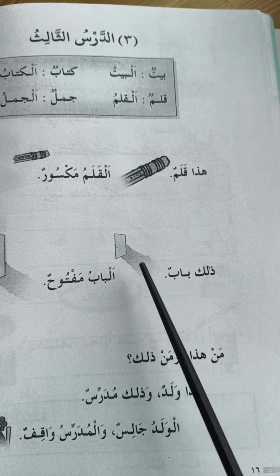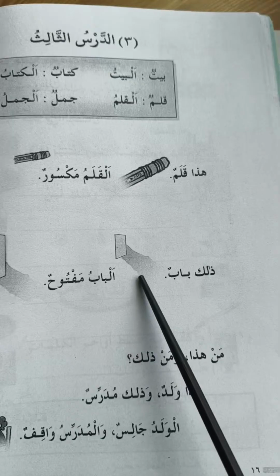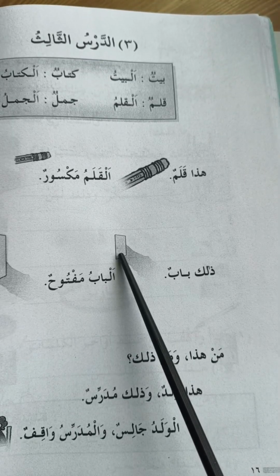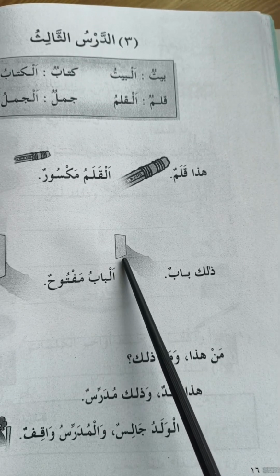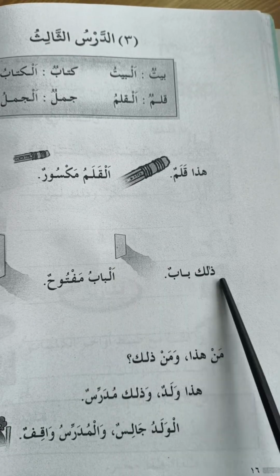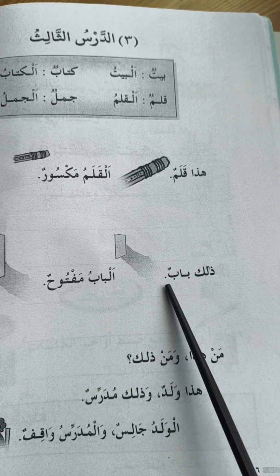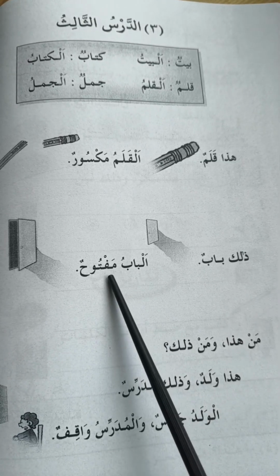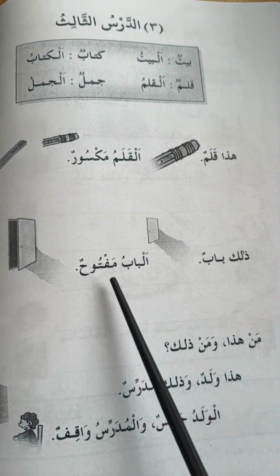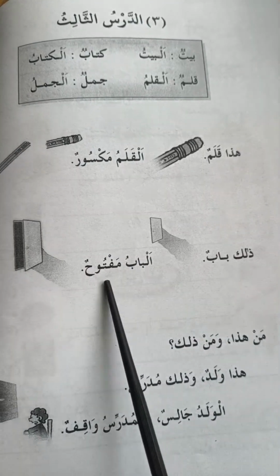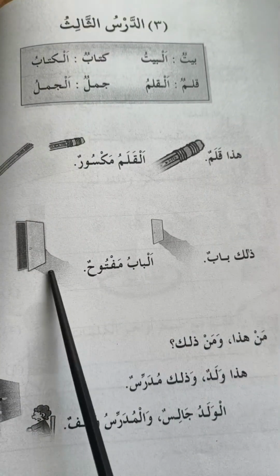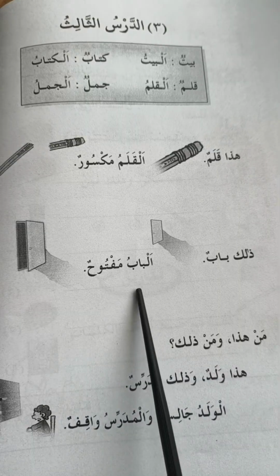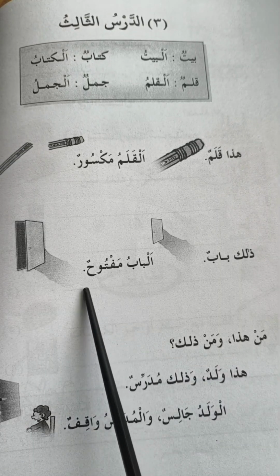And next, ذلك باب. This is the door, and then the door is far, it's small. So ذلك باب. And then الباب مفتوح. The door is open here. الباب مفتوح.